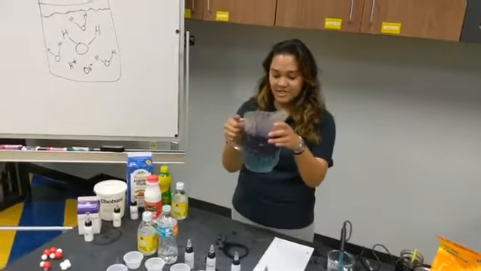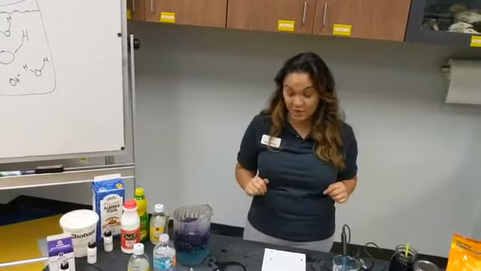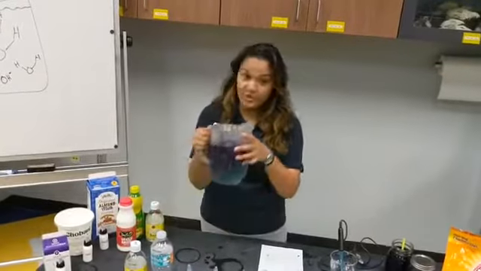All right, so what we're gonna do is leave that to steep, and we'll see a color change in just a second to let us know that it's ready. That's one way to make it.